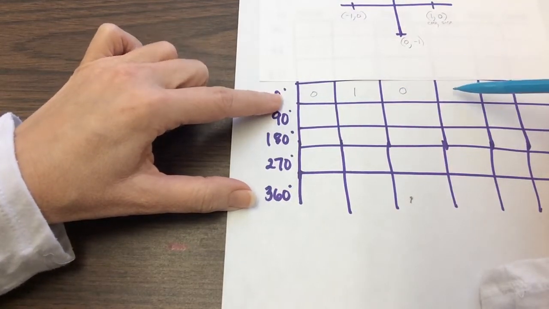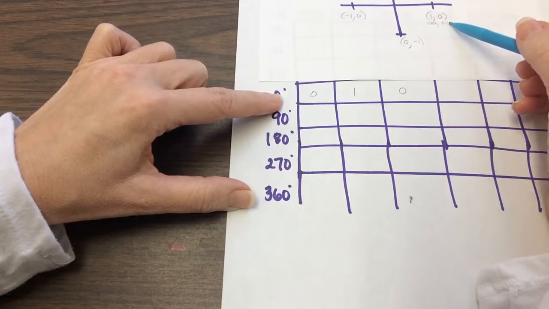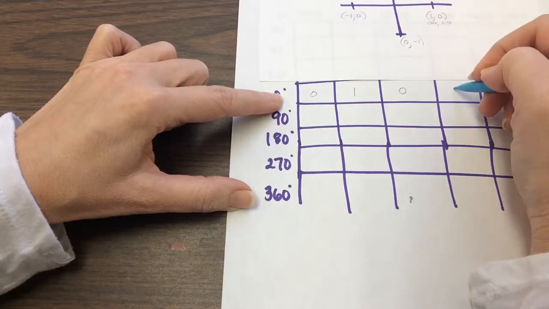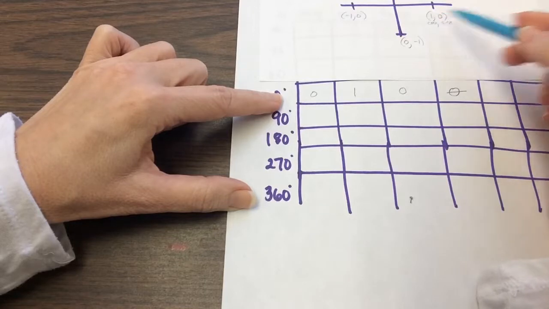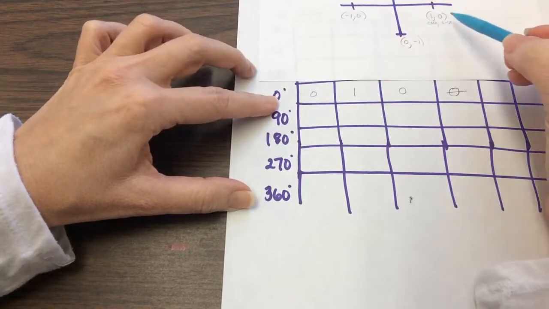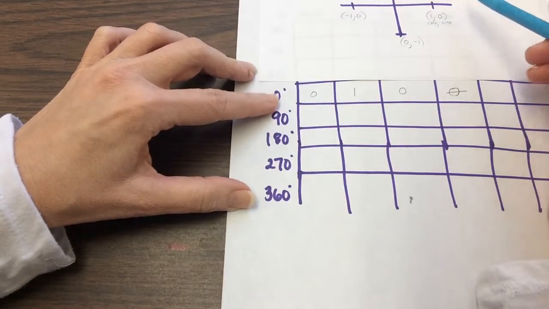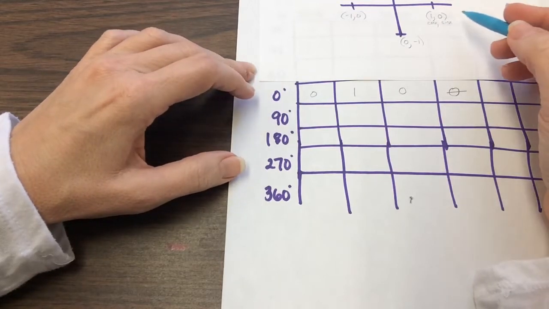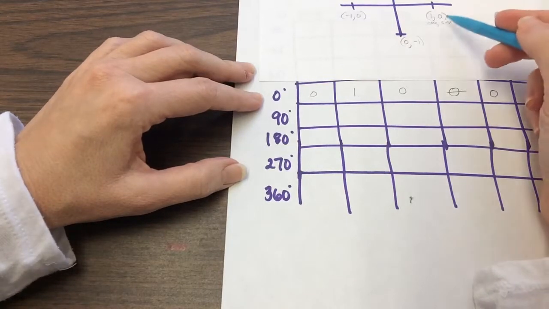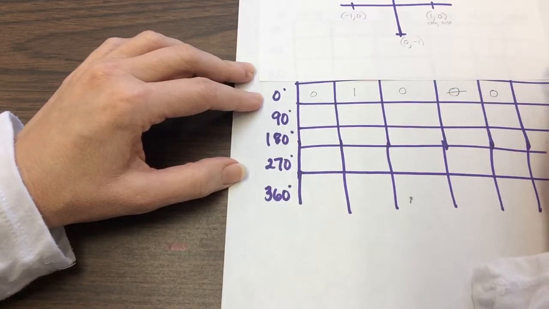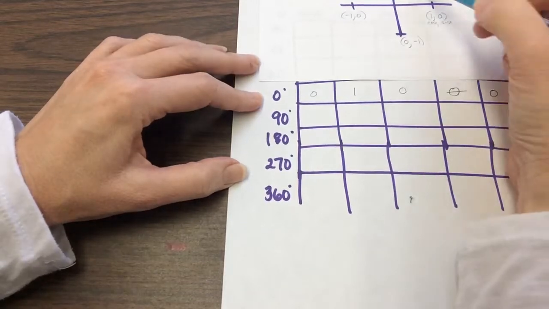If I flip that, cosecant would be the reciprocal of sine, so instead of 0, it would be undefined. The secant would be the reciprocal of cosine, so it would be 1 over 1, which is 1, and then I'm back to 1 over 0, or the reciprocal of tangent, which would also be undefined. And you can go all the way around.